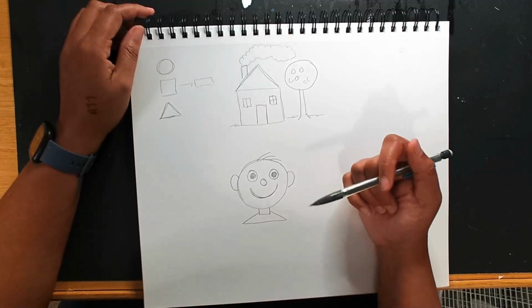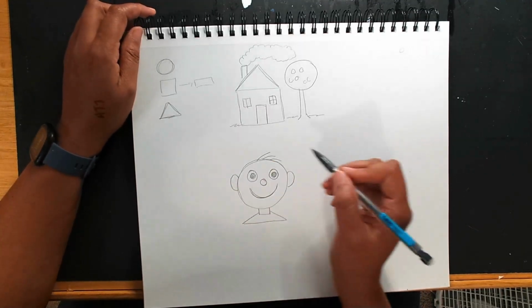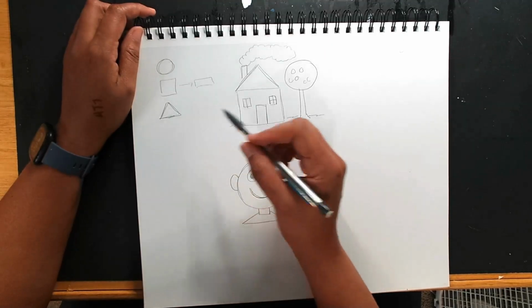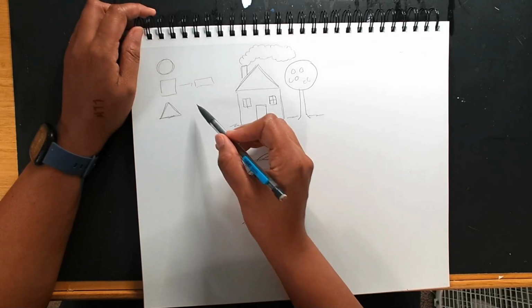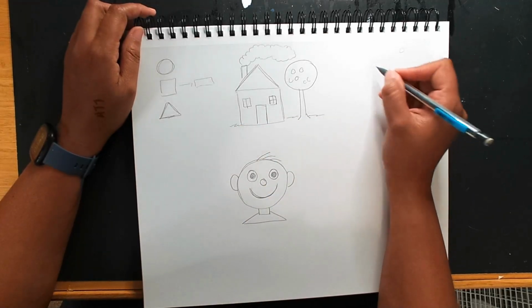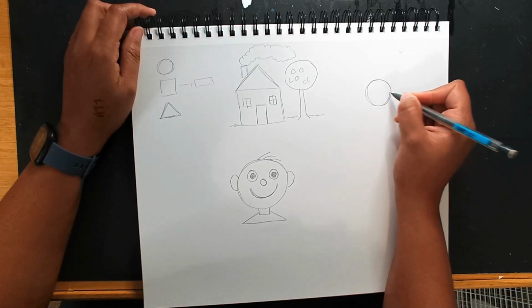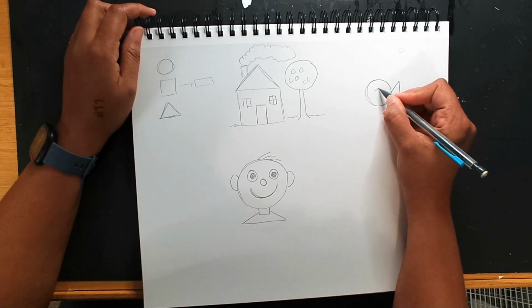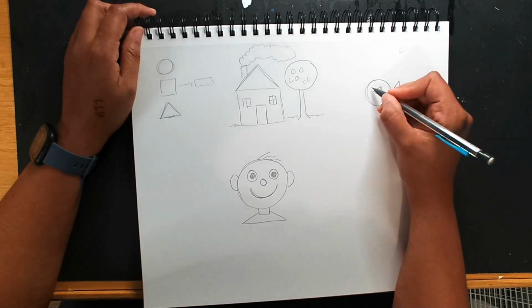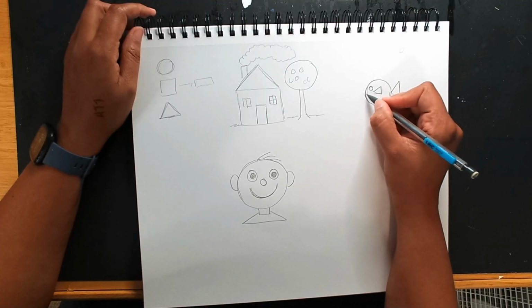These are the three they teach you: the house, the face, and the one I've seen once in a blue moon, how to draw a fish. You grab a circle, put a triangle in the back, and another triangle on the inside, and a circle for the eye.